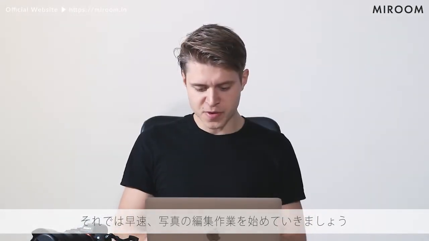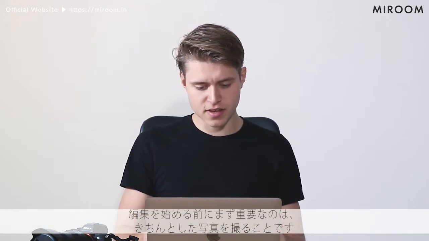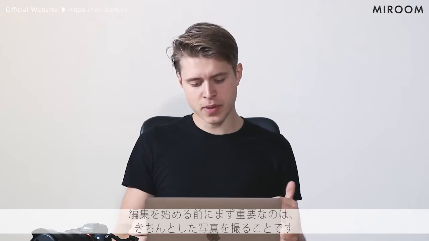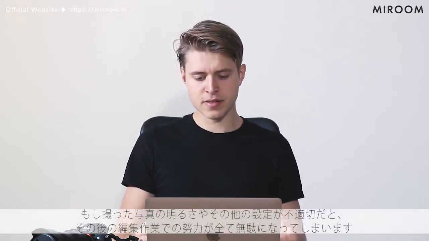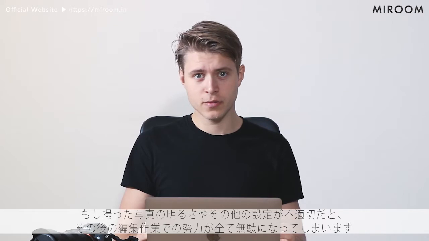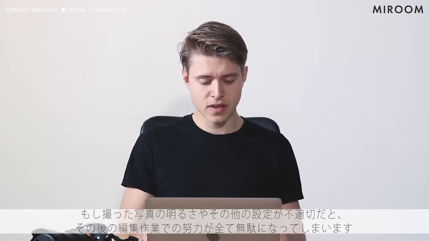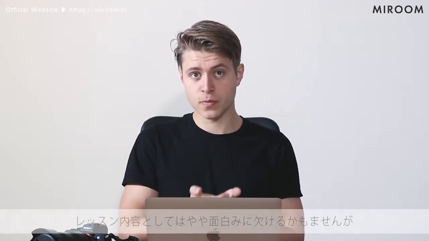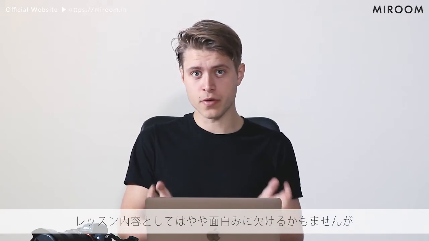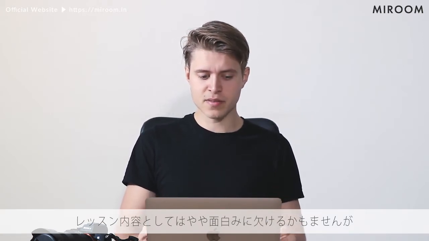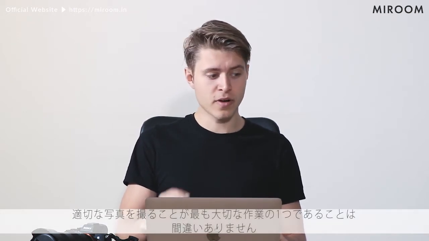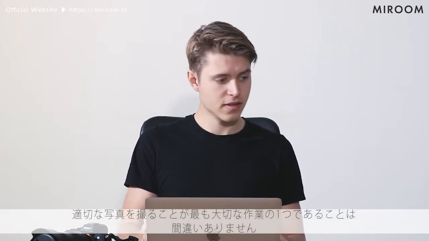First thing, before we start editing, it's very important to get things right from the get-go. If we take a picture that's not optimized or not optimal, with the lighting or other settings, then all the hard work we do will seem futile. It will seem like it's just not working the way it does with a properly shot photo. So it might not be the most interesting part of the lessons, but it's definitely one of the most important ones to get right.